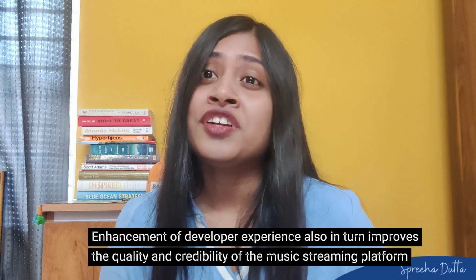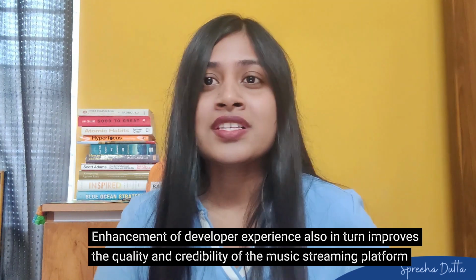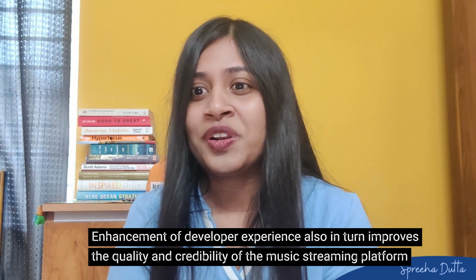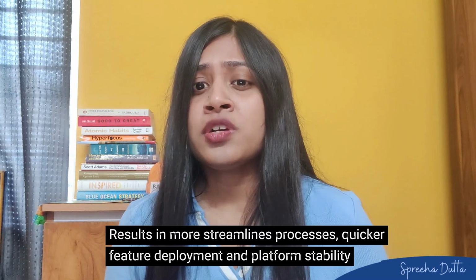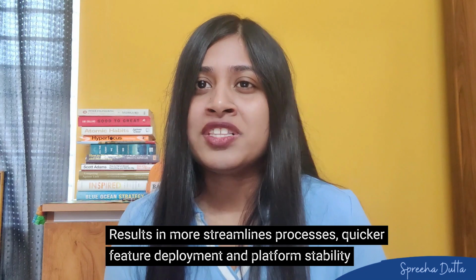Backstage, while being an internal platform, significantly impacts the developer experience, which in turn ends up elevating the quality of the music streaming platform, because the developers are building it after all. So, this is how the metrics tied to Backstage's efficiency and developer engagement directly correlate with streamlined processes, quicker feature deployment, and enhanced performance stability at Spotify.